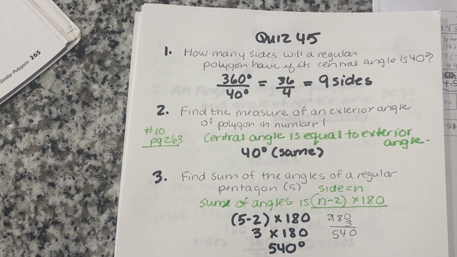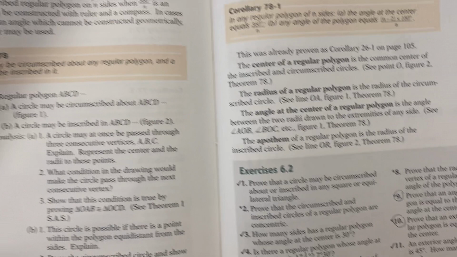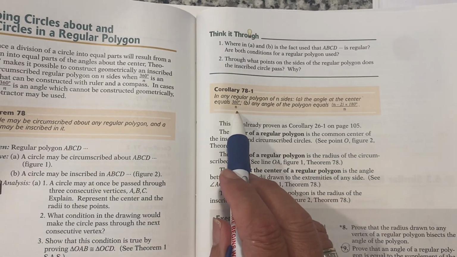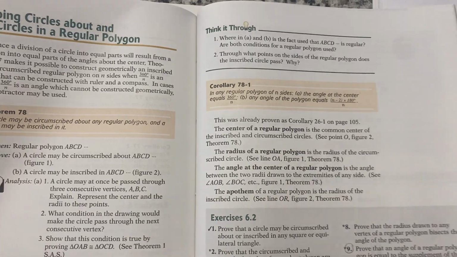So, how many sides will a regular polygon have if its central angle is 40 degrees? So remember how we had to do that? We had it right here. I said you have to remember this. Right here, 360 divided by n sides. That's where we can find the sides.